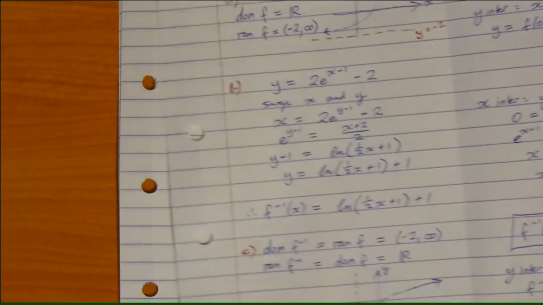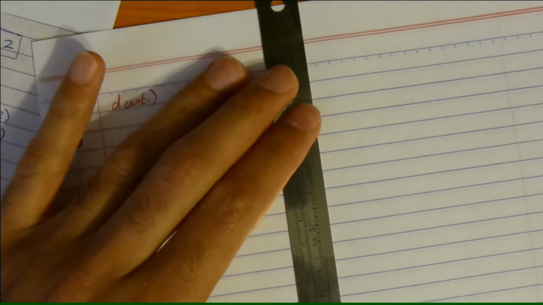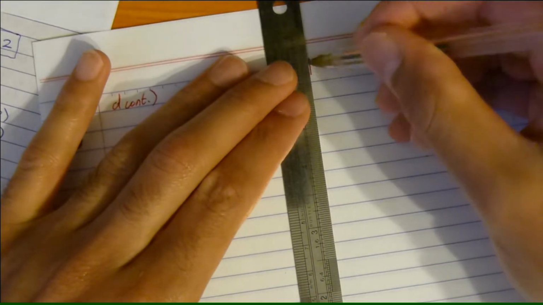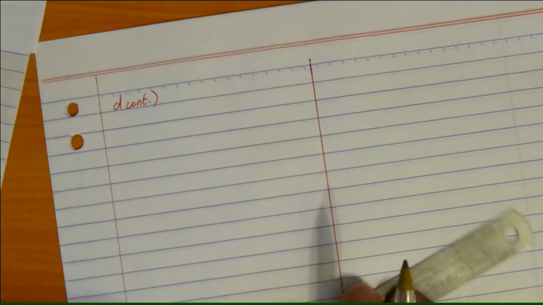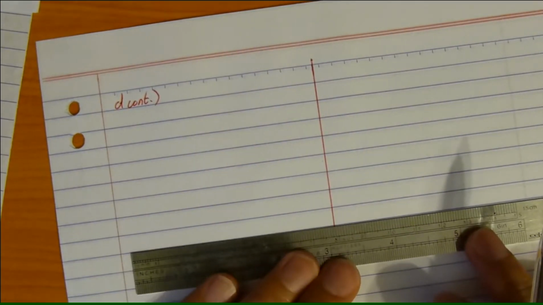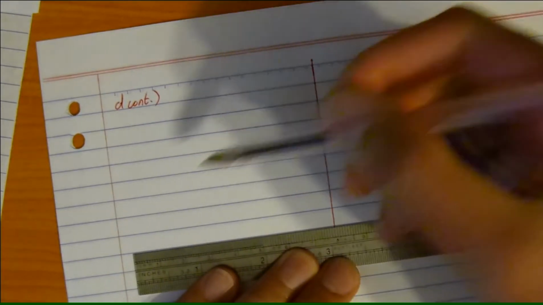So I just grab a new page. Okay. Now, in order to set up, this is D continued, I'll show you how I like to set up the axes in order to draw this graph up. So I like to try and focus in on, or scale the axes to show the important points of the graph. So I kind of want to focus in more on this area.